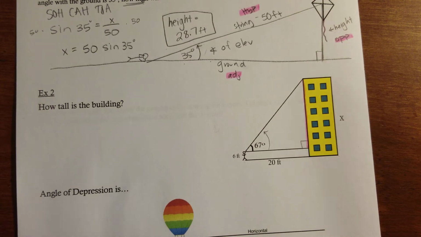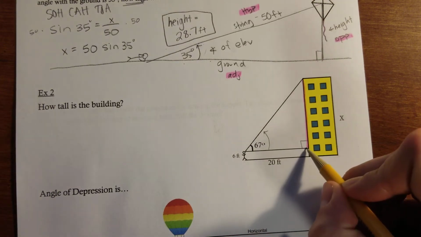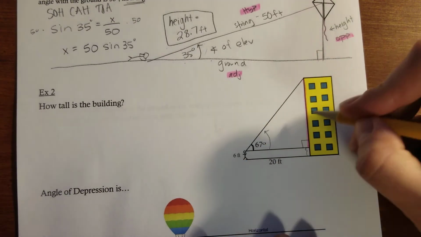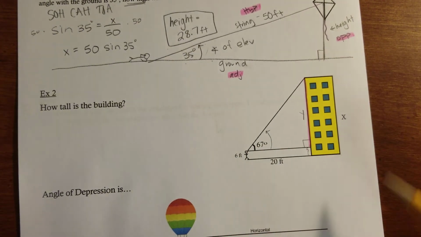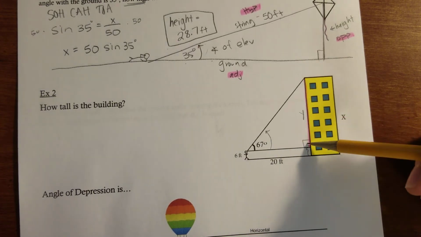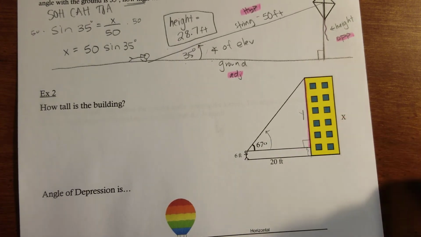So when we want to find X, we're going to have to add in how tall Bob is, this little piece. So I'm going to actually call this side Y. So I know that when I find it, it's not the full height of the building. It's the building minus how tall Bob is. All right, so if we call that Y, I want you to take a minute, pause the video, set up a trig function for Y, and see what you come up with.